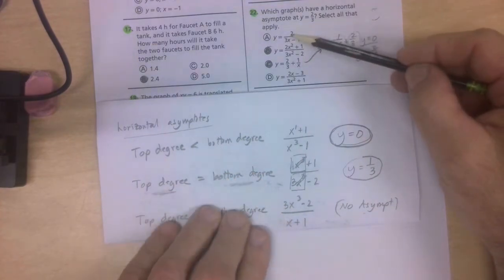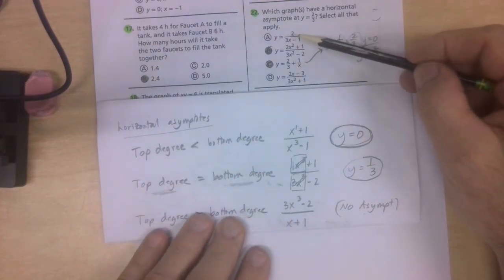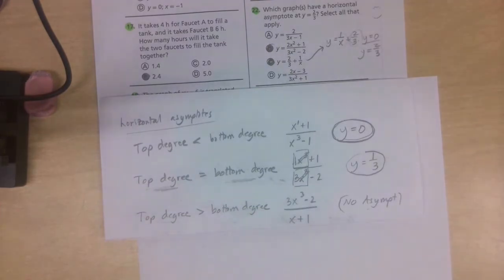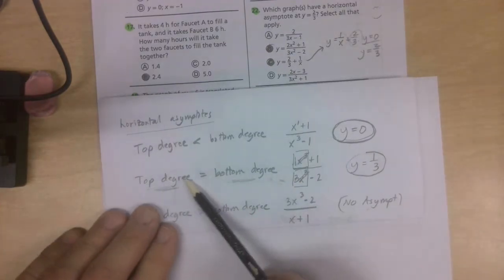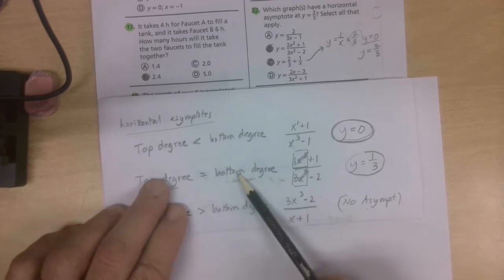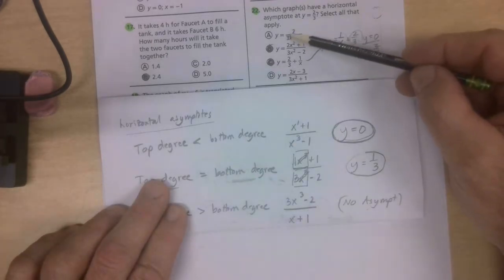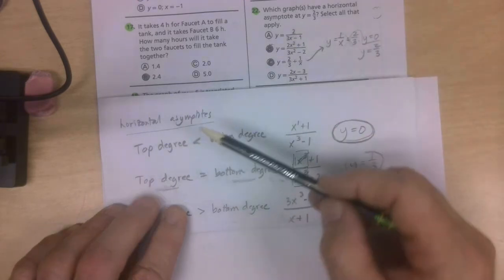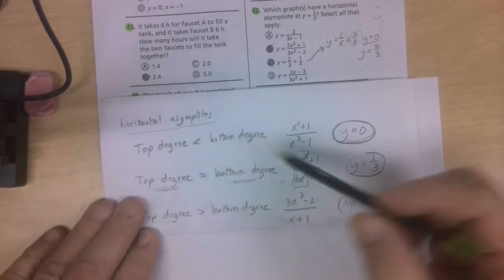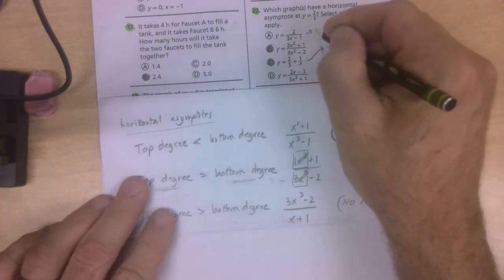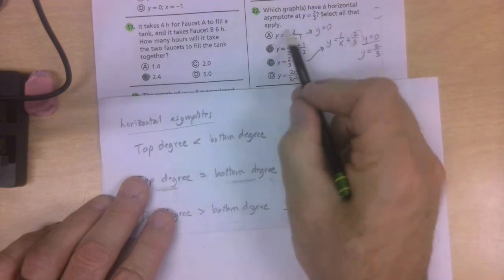Now this one, what you can see here is that it doesn't qualify as the top degree equaling the bottom degree. So that's the tricky part. You're looking at the 2/3 and you're thinking, yeah, but this actually qualifies as the top degree is less than the bottom degree. So really the horizontal asymptote for that one would be y equals 0.